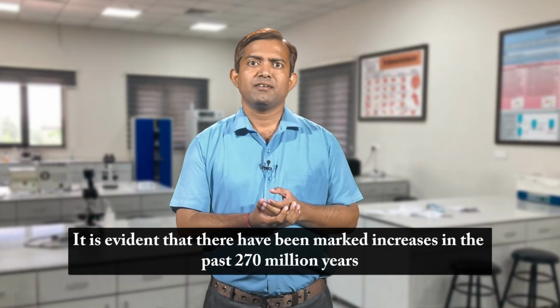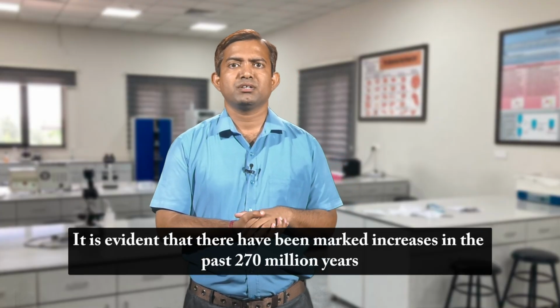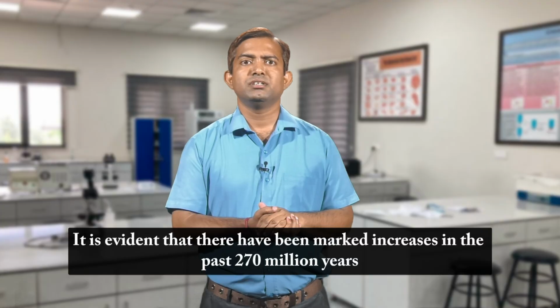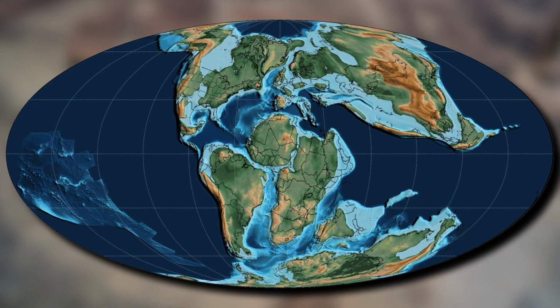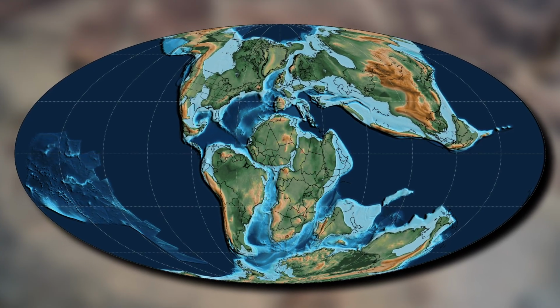There is now a strong body of evidence to suggest that the levels of predation pressure have increased during the Phanerozoic. In particular, it is evident that there has been a marked increase in the past 270 million years, especially during the Cretaceous and early Tertiary, during which time the number of predator taxa increased and more specialized feeding techniques evolved.